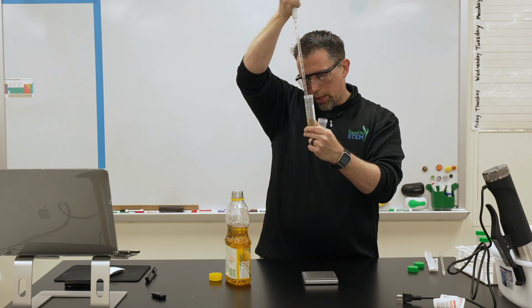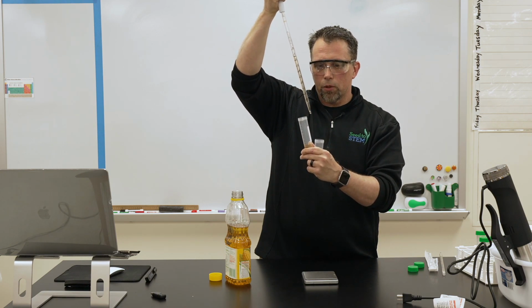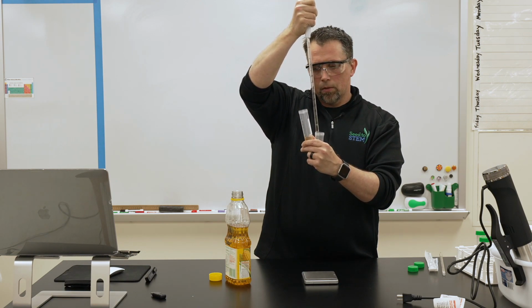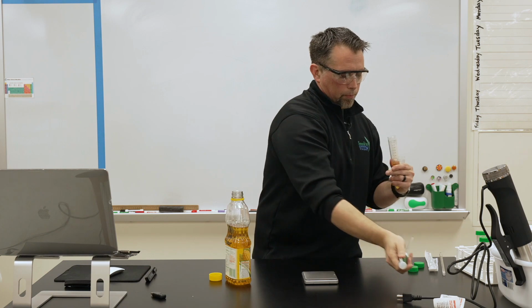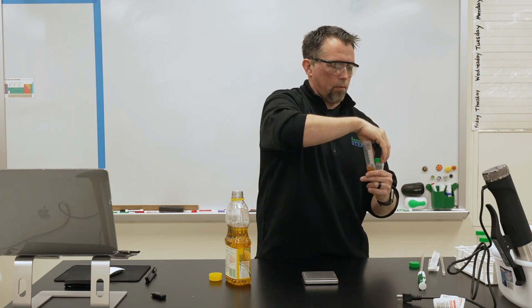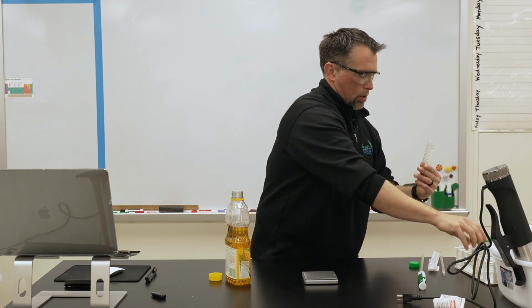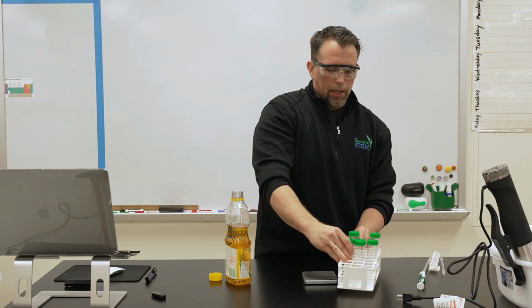So you stay above that layer. You don't have to get it all off, just want to try not to get the glycerol. So then you have some glycerol with a little layer of biodiesel at the top there. So that's our biodiesel sample.